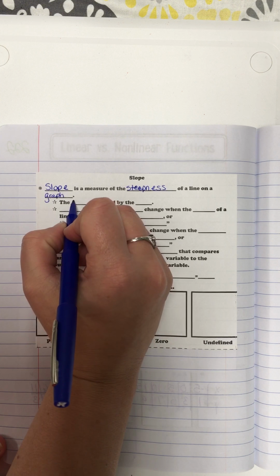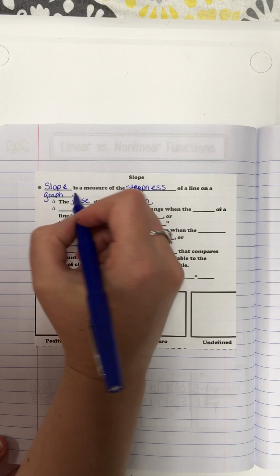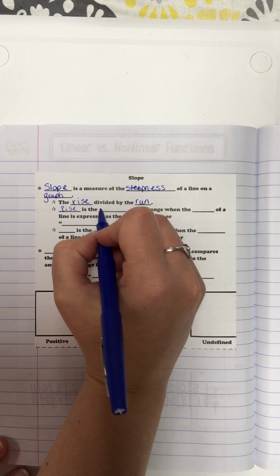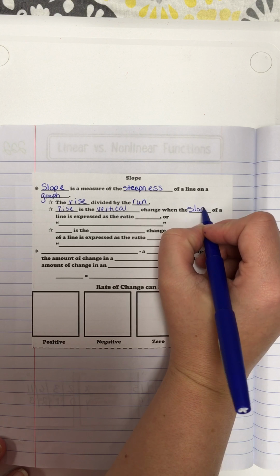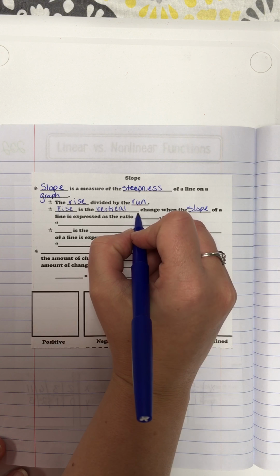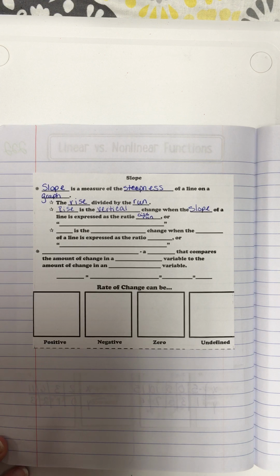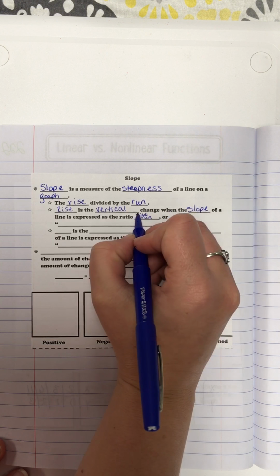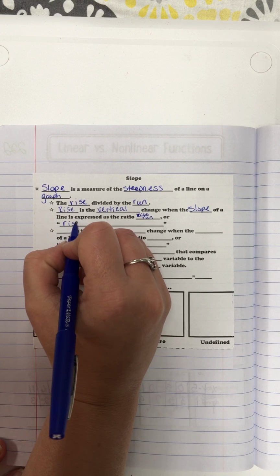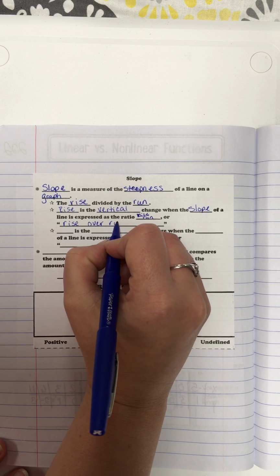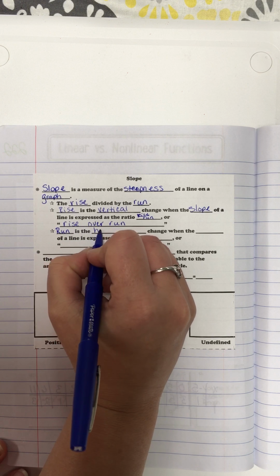So we're going to do the rise divided by the run. Rise is the vertical change when the slope of a line is expressed as the ratio of rise over run. Okay? Or writing it out so you know what you wrote, rise over run. Okay, run is the horizontal change.